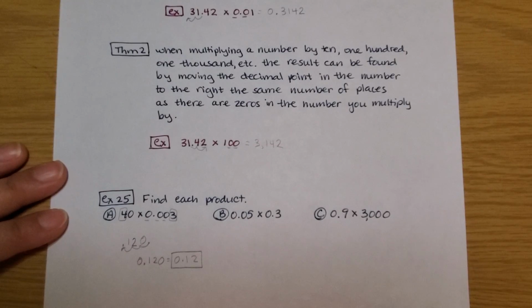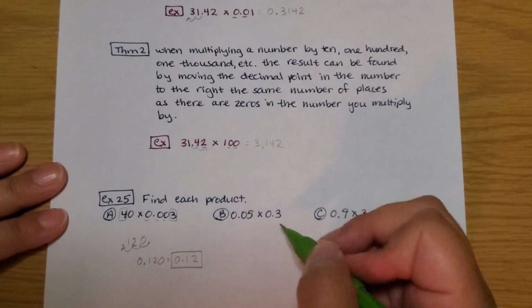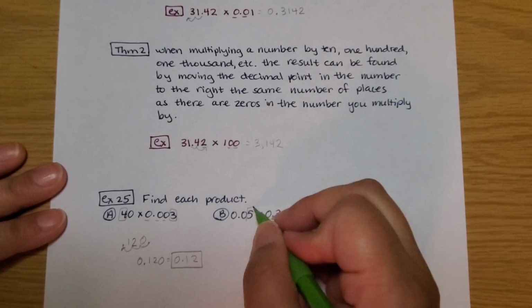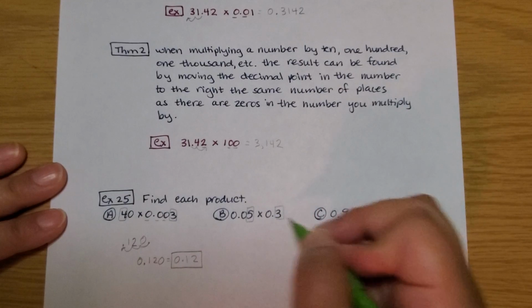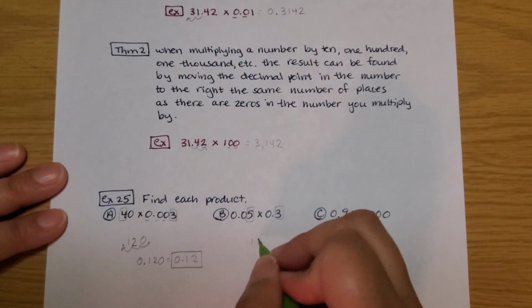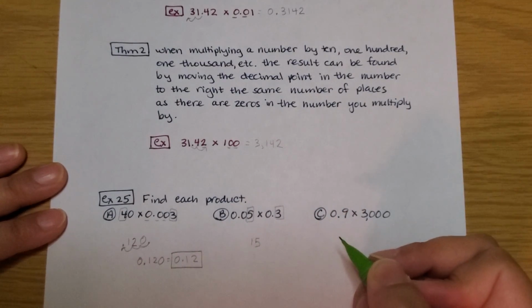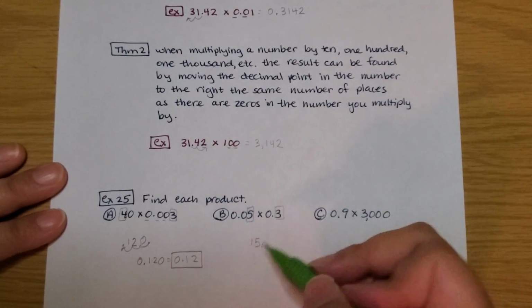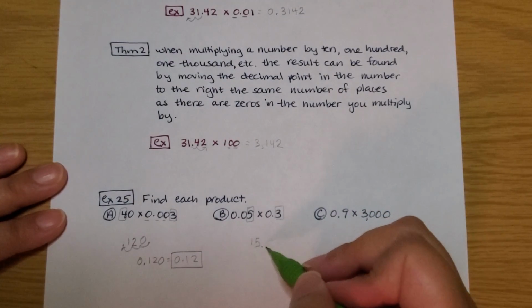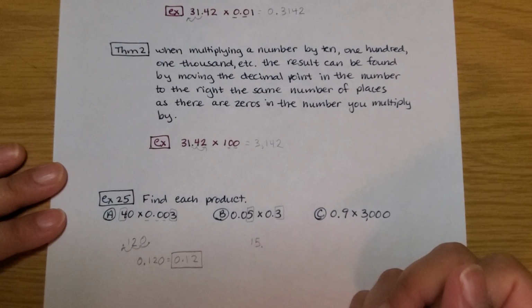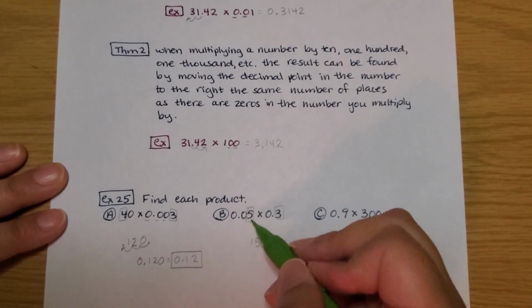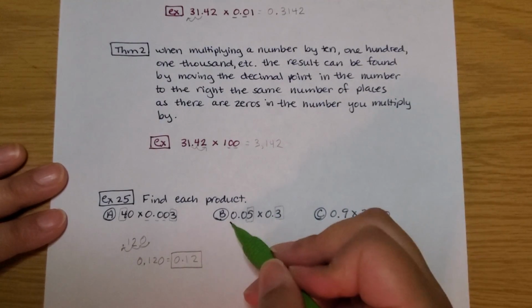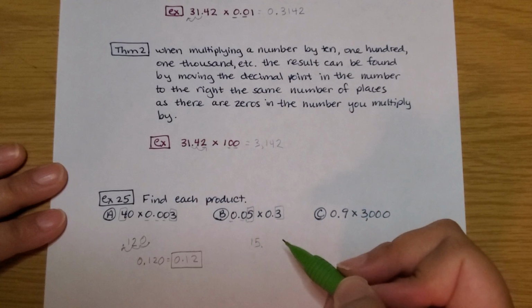Let's try another one. So here I'm going to ignore the zeros to start, and I'm going to do 5 times 3. So 5 times 3 is 15. And remember, with a whole number, the decimal point's off to the right, right? Like if you had $15, you would have 15.00. Now, in this 500ths, there are 1, 2 zeros.